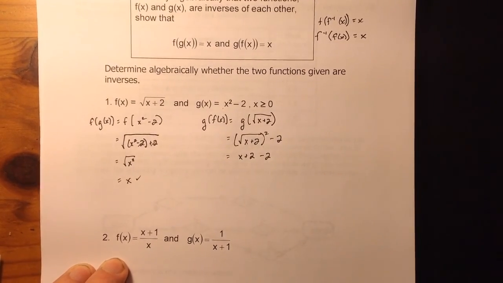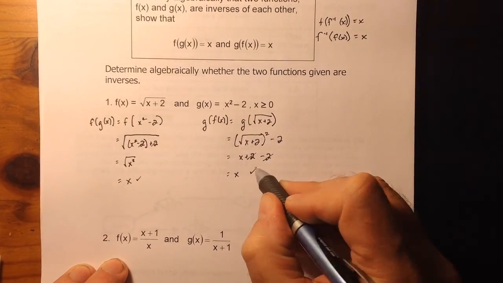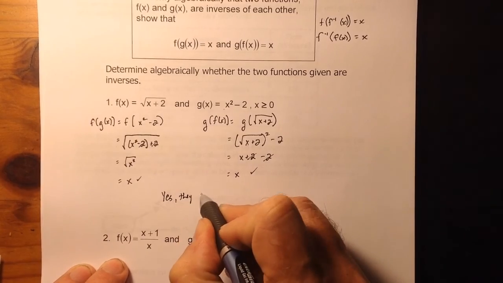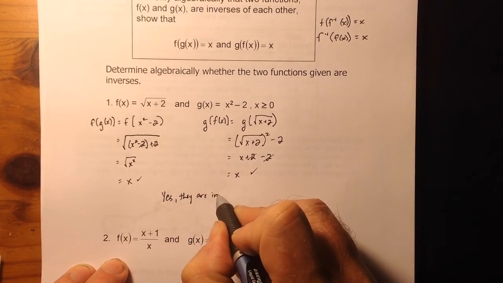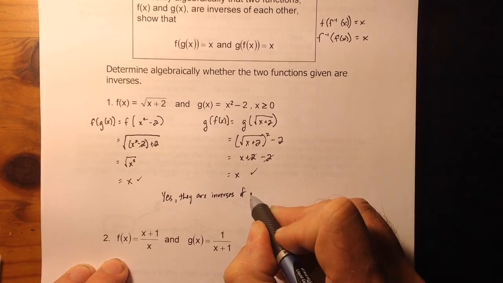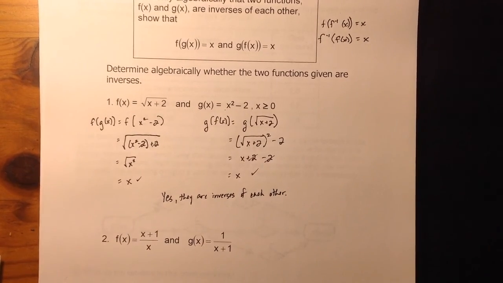And then I still have this minus 2. The plus 2 minus 2 cancel, equals x. So yes, they are inverses of each other. Okay, so that is how we algebraically show that two functions are inverses.